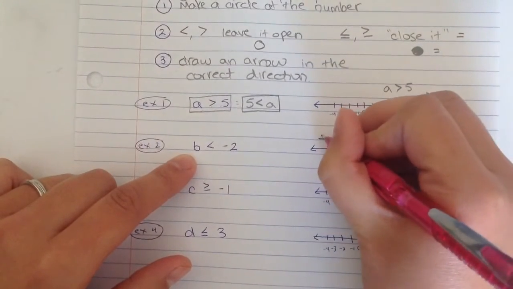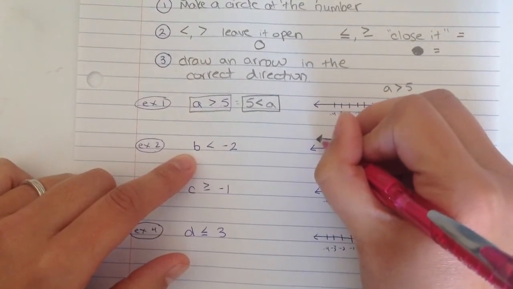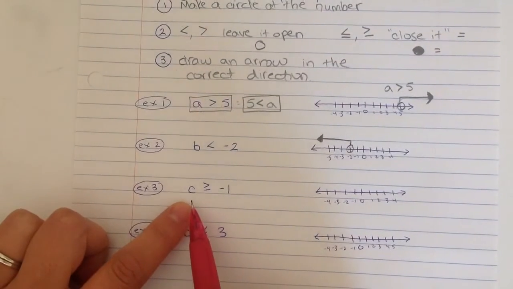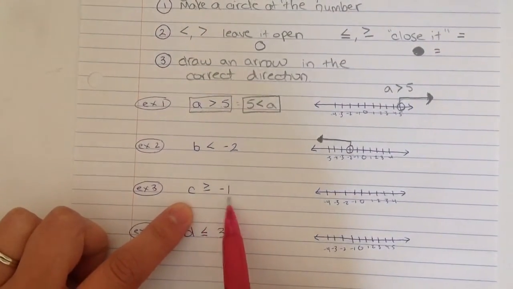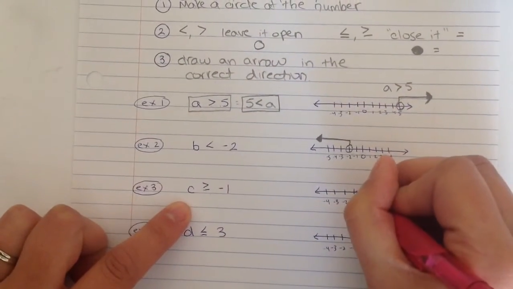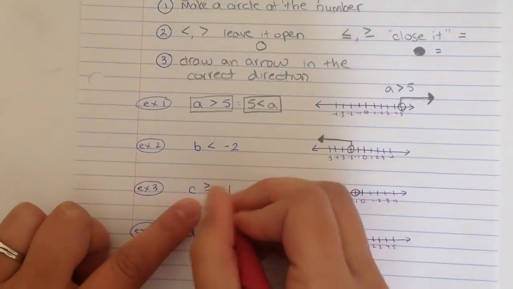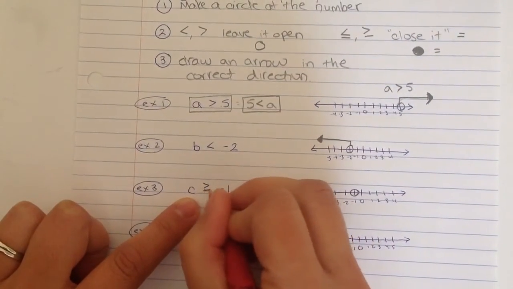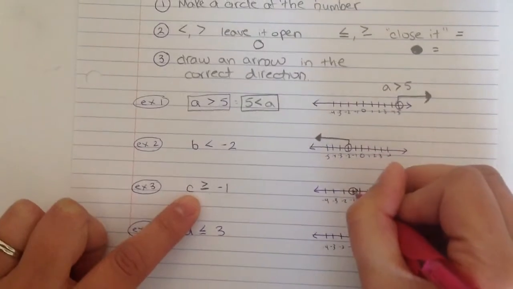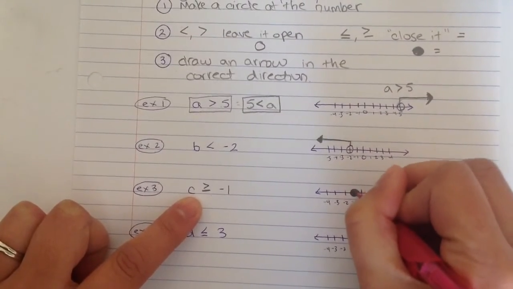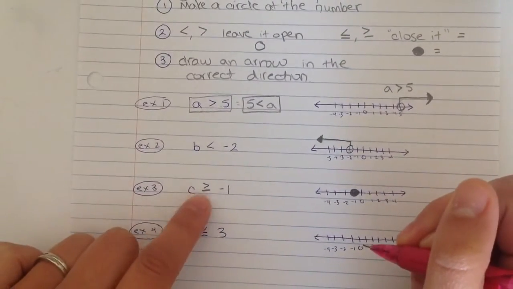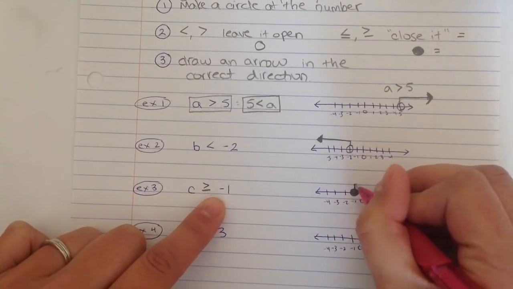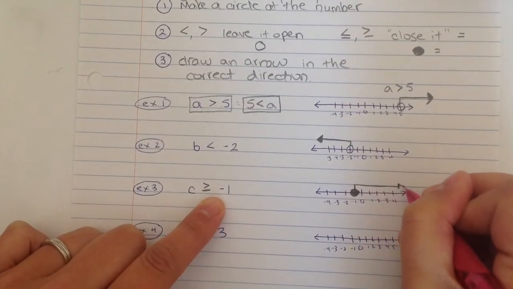So the arrow will go this direction. Example 3, c is greater than or equal to -1. So we make a circle at -1. It's greater than or equal to, which means we need a closed circle. It's greater than or equal to -1, meaning the arrow will go this direction.